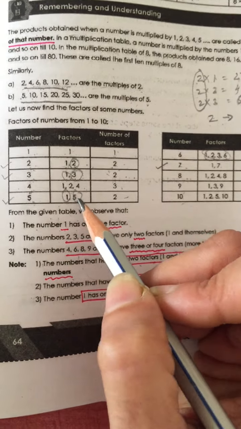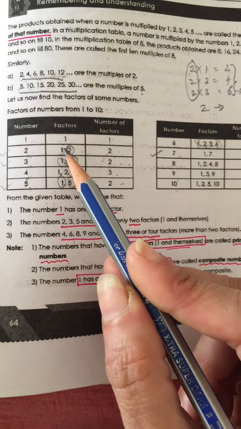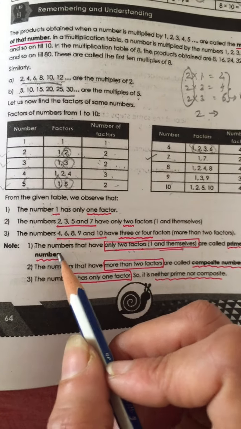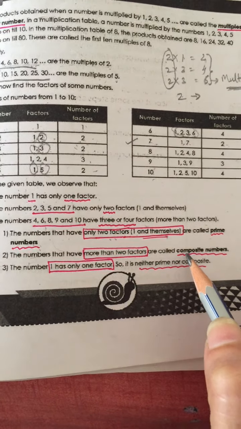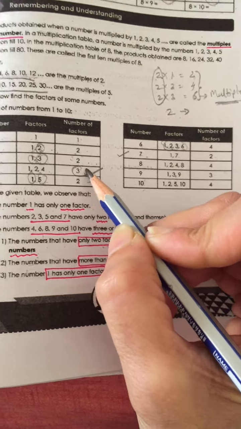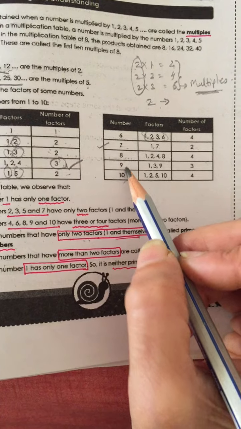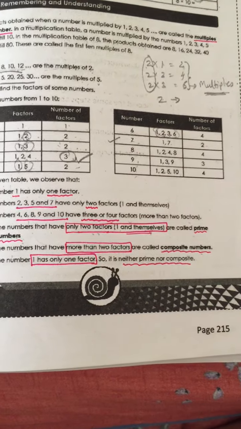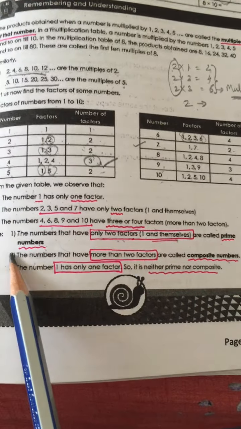So these types of numbers, which have only 2 multiples, that is 1 and the number itself, are called prime numbers. The numbers that have more than 2 factors are called composite numbers, like 4, 6, 8, 9, 10. They are composite numbers. That means more than 2 factors, they are composite, and 1 and the number itself, they are called prime numbers.